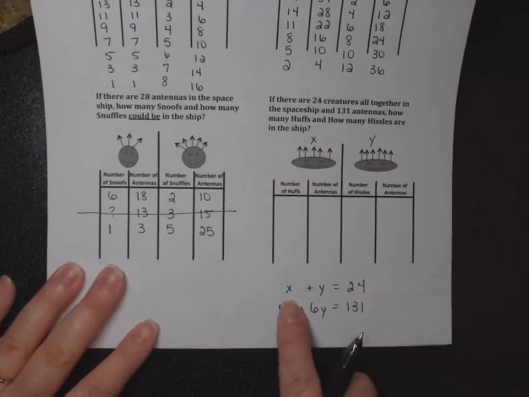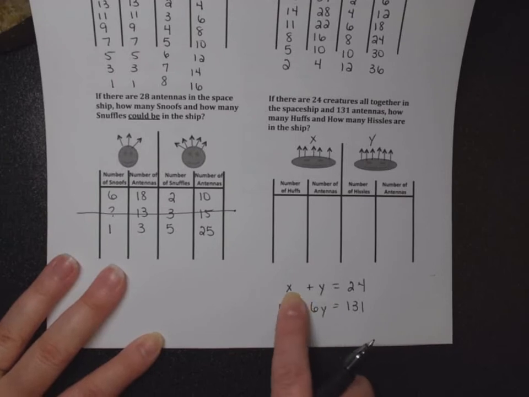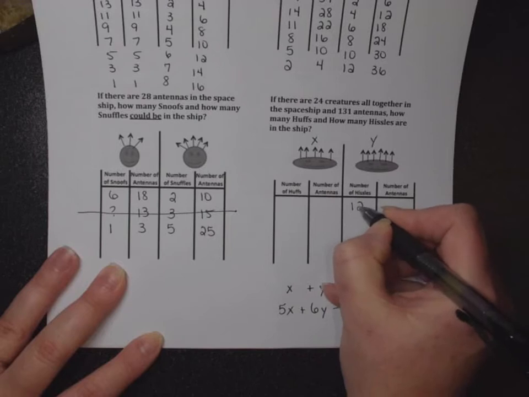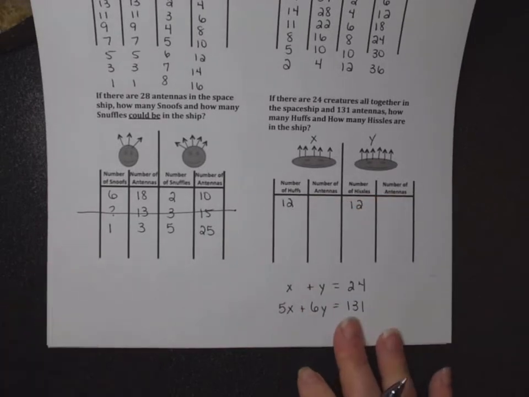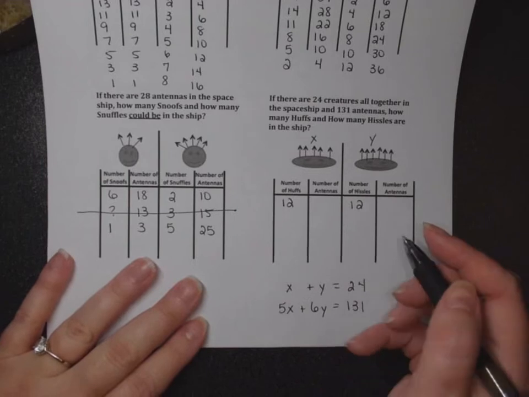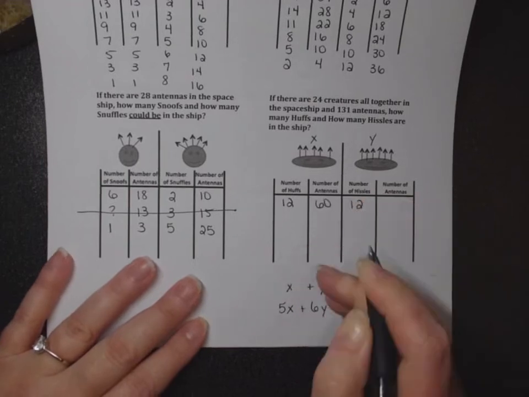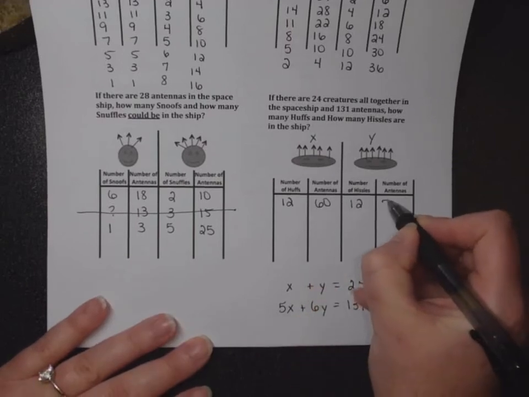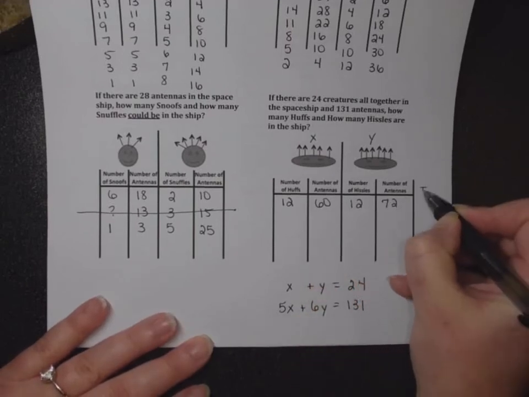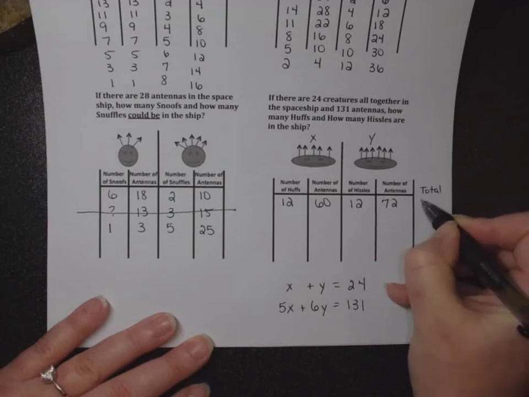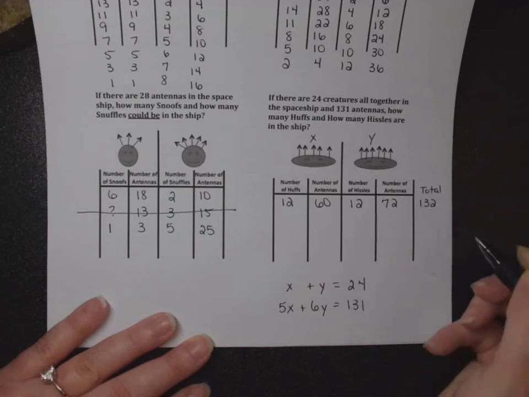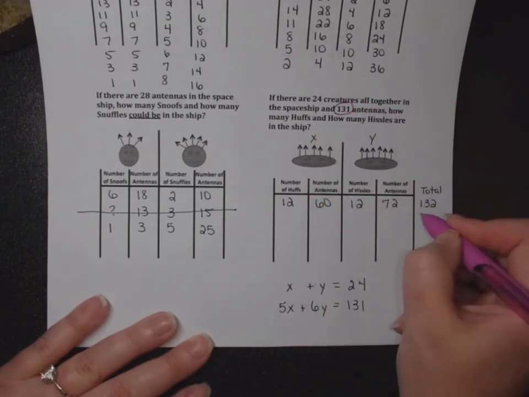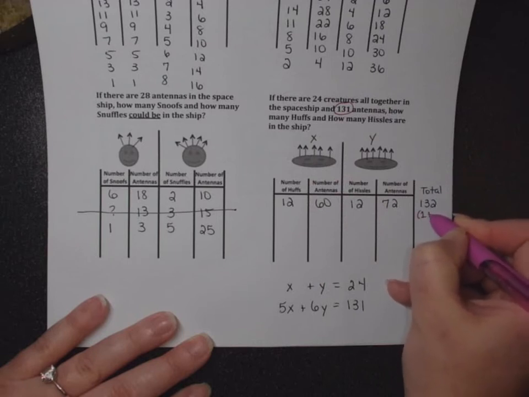So the first thing I like to do is just kind of guess. What would be the even breakdown of 24 creatures? So I'm just going to guess and say, maybe there's 12 and 12. Then I'm going to figure out how many antennas I have from that. So notice if I multiply this by 5, I get 60. And if I multiply this by 6, I get 72. So if I want the total, I have 132. Notice this is really close to what I wanted, right? I wanted 131. So this is just one too many.